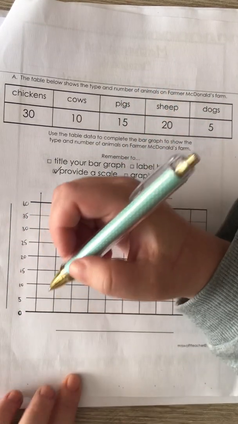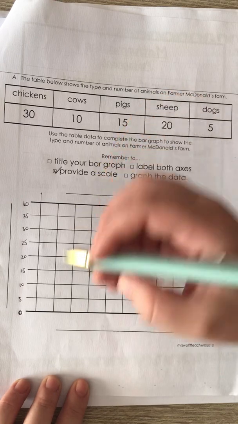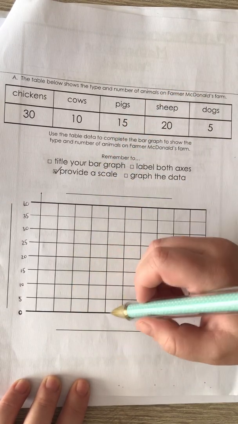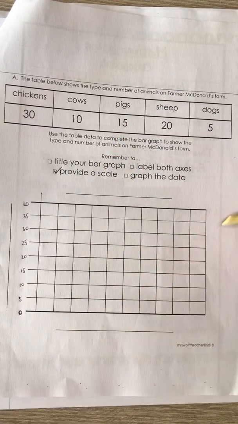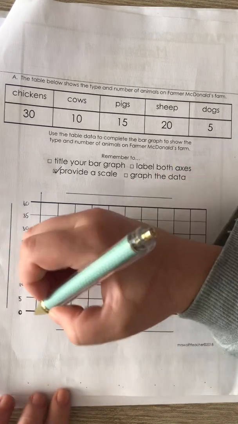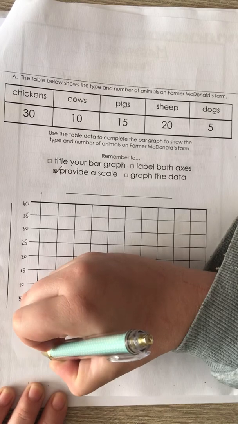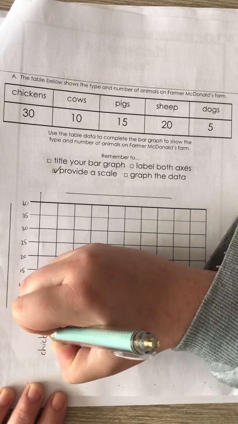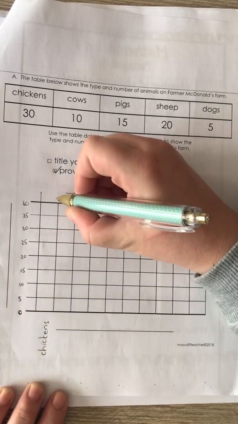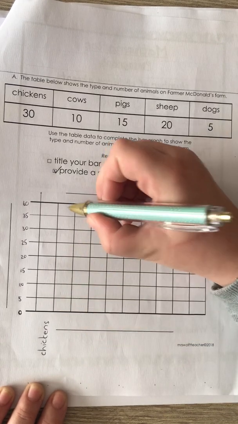If we were to write chickens. Oh wait, you just wrote here, so you're not going to have a lot of space here. Okay, I'm going to help you here. Just write chickens. This is the bar for the chickens now. Then skip a bar.